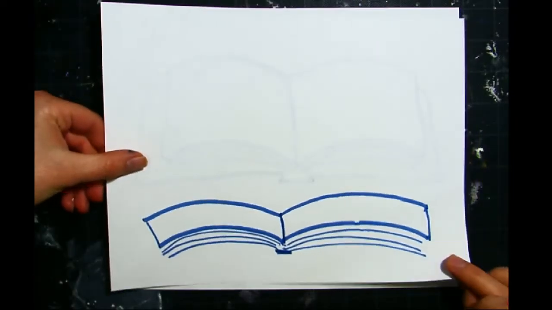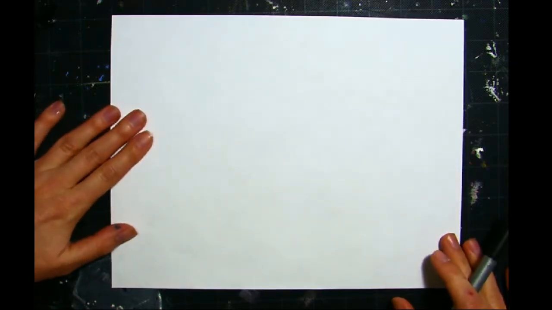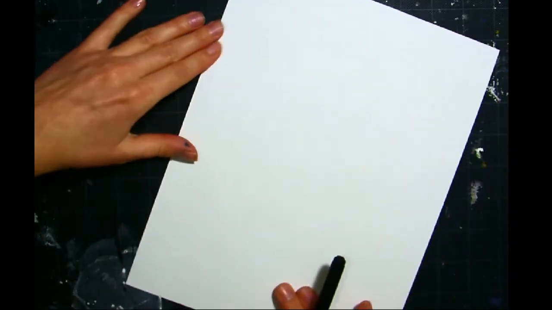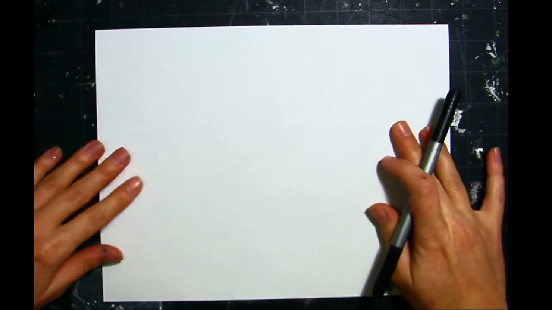So today we're going to start by drawing a storybook, kind of like that, a nice open storybook. And then we're going to create some fun alphabet art coming out of that book. So to draw your storybook, you are going to first hold your paper in this direction. We call this landscape direction, so that your paper is wide. Not this way, not tall, but wide.